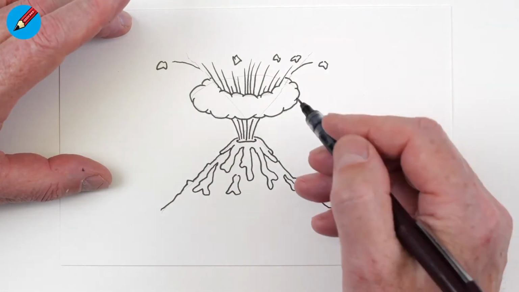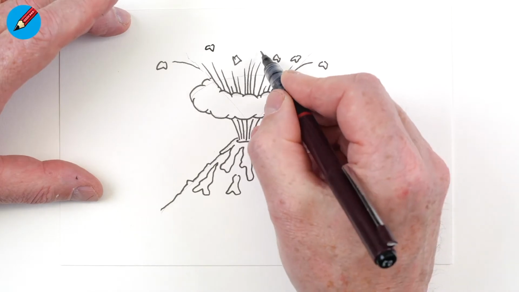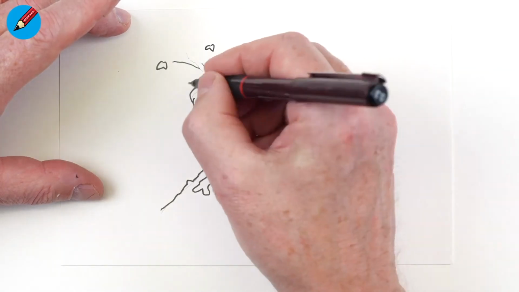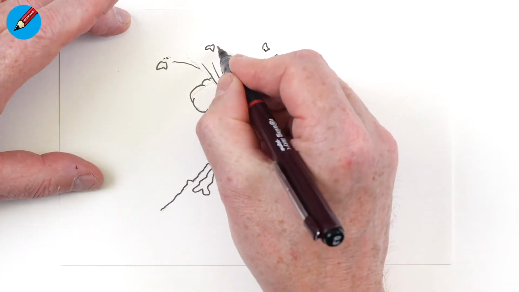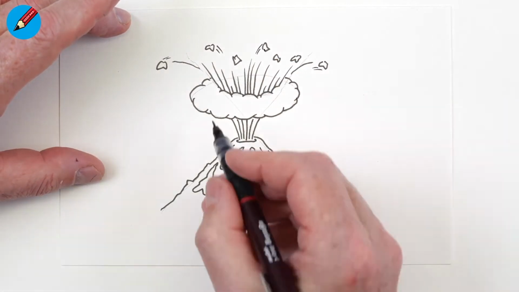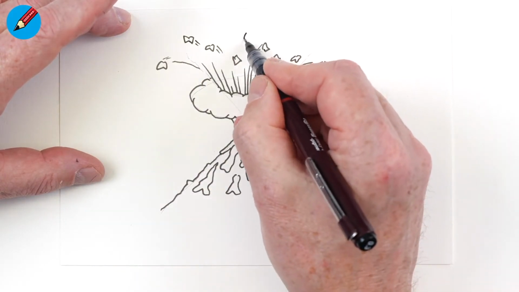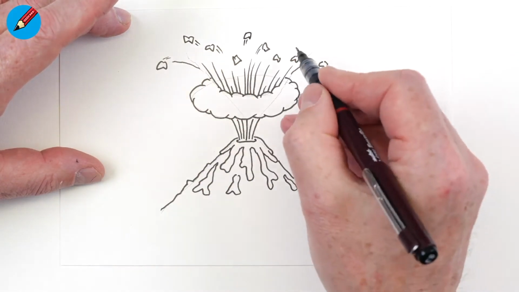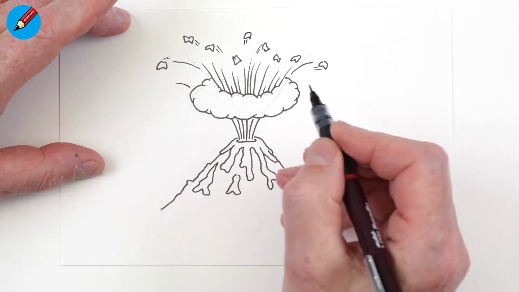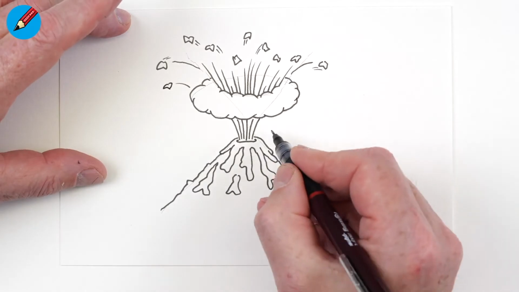These rocks are just like a lot of cannonballs exploding out of the volcano like that, and they can have little whooshy lines attached to them as well. We'll have a few more like that, and we're going to have some coming out from underneath.